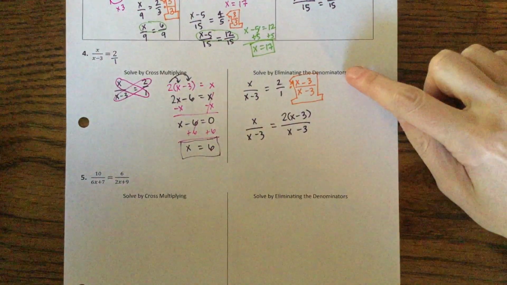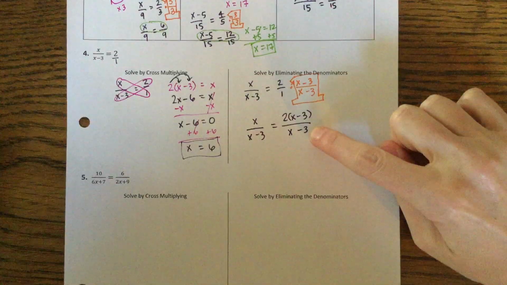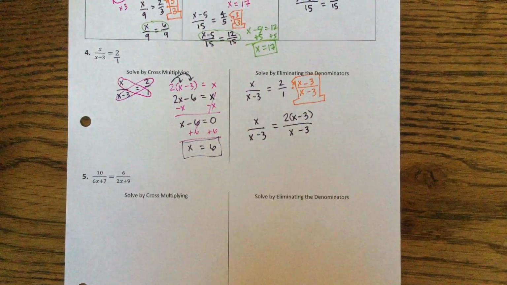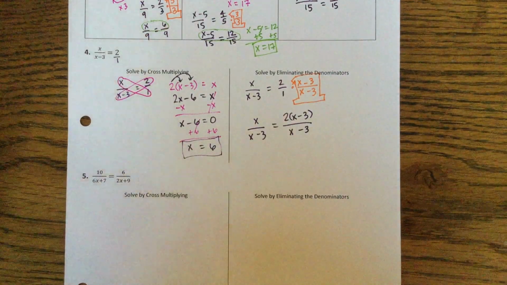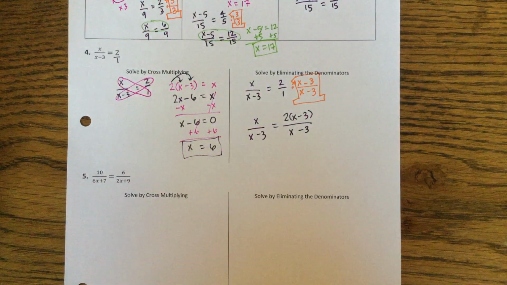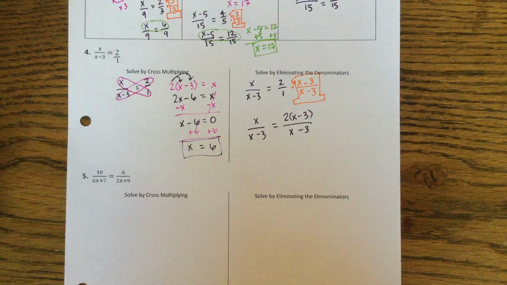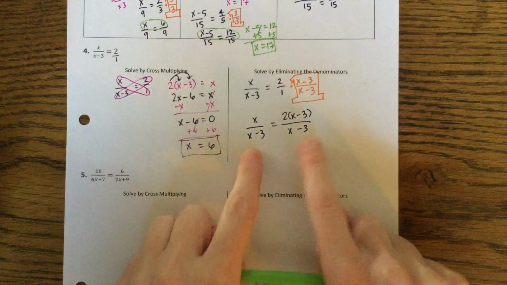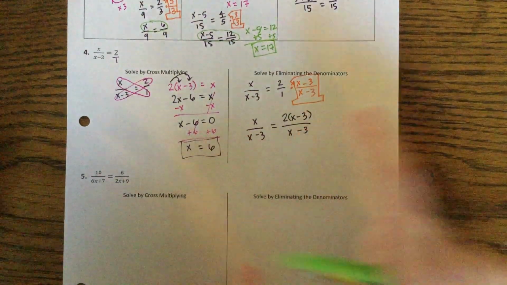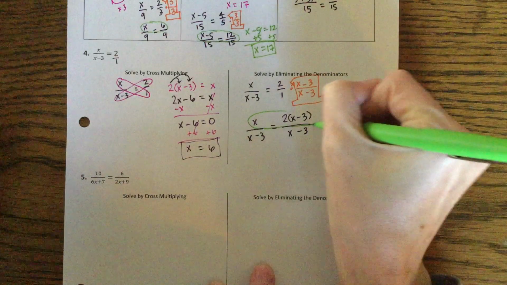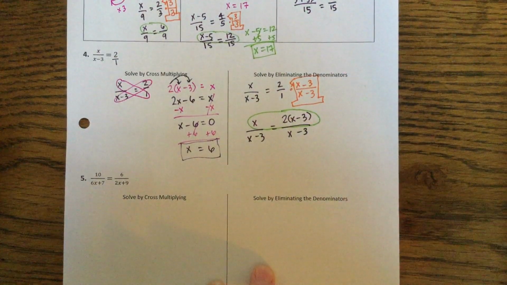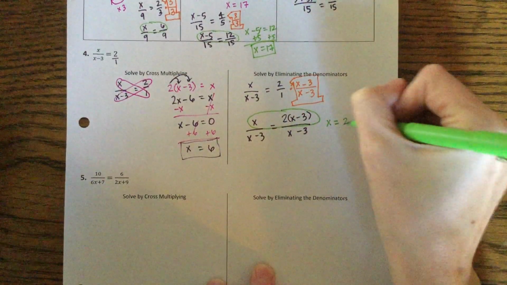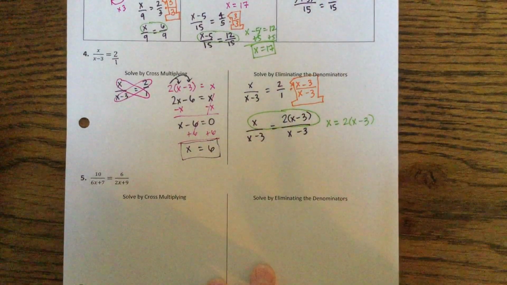So the strategy we're trying to use here is, get a common denominator, and then we can almost eliminate the denominator. Eliminate's not a very mathematical word, but I wanted to come up with something other than canceling, because it's a little different than canceling things out. But if we have two fractions that are equal to each other, and the denominators are equal, then logically the numerators have to be equal as well. So this x has to be equal to this 2 times x minus 3.